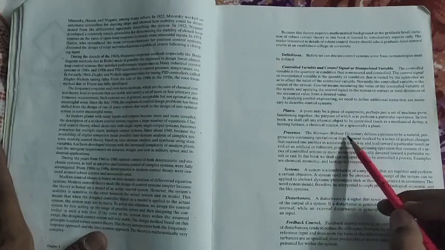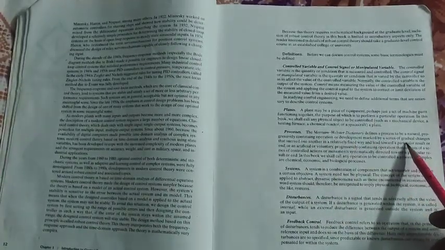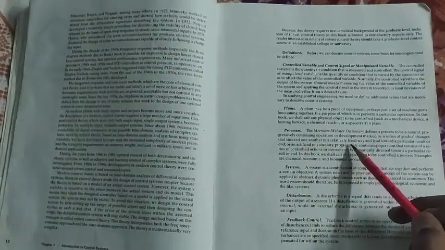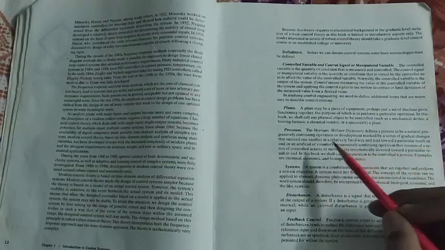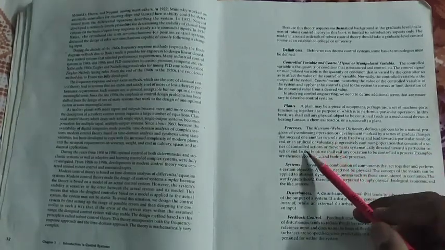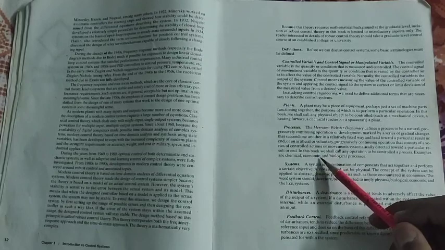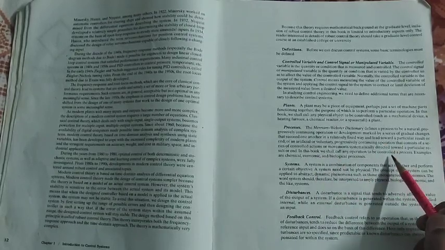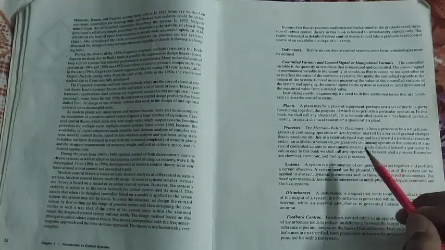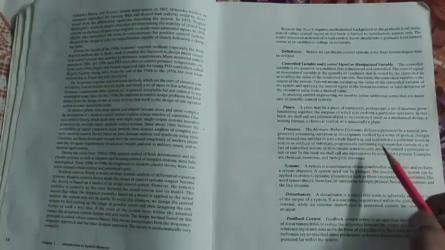Processes. The Merriam-Webster dictionary defines a process to be a natural, progressively continuing operation or development marked by a series of gradual changes that succeed one another in a relatively fixed way and lead toward a particular result or end, or an artificial or voluntary, progressively continuing operation that consists of a series of controlled actions or movements systematically directed toward a particular result or end. So, any operation to be controlled is a process. For example, chemical, economic, and biological processes which can be controlled are called processes.